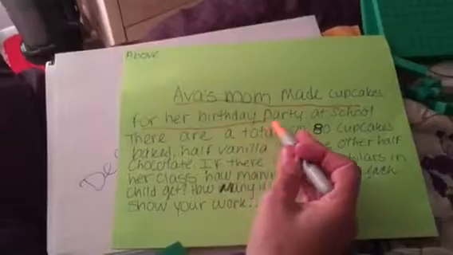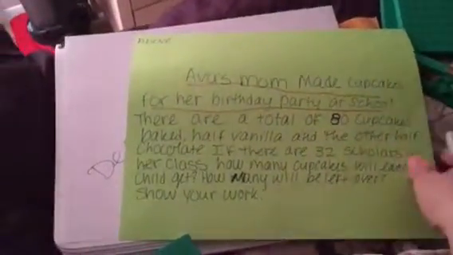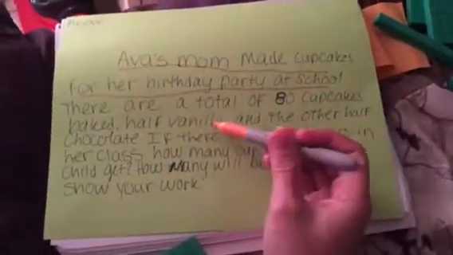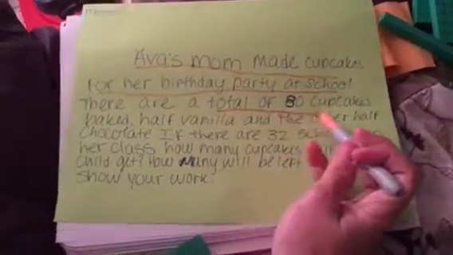Flip this over so you can see. Reread the problem. I asked you already to read it, so I read it out loud to you. Reread. What do we know? We know that Ava's mom made cupcakes for her birthday party at school. We know that she made a total of 80 cupcakes.